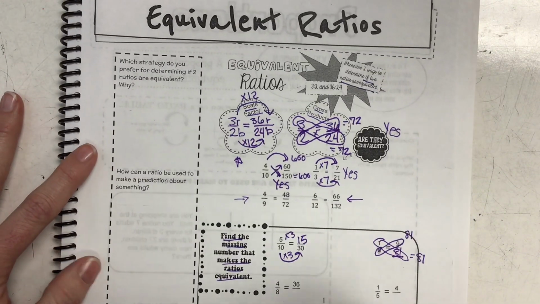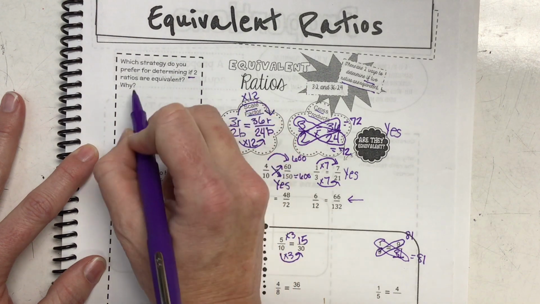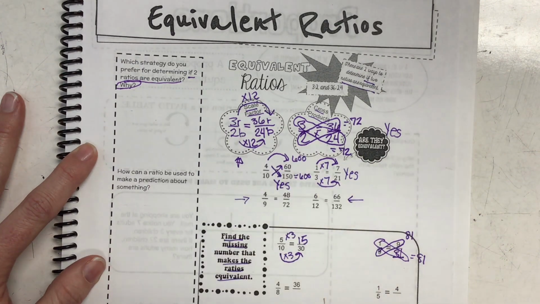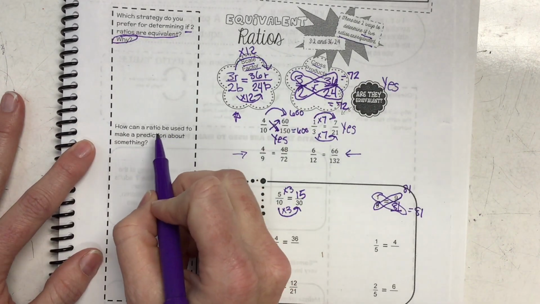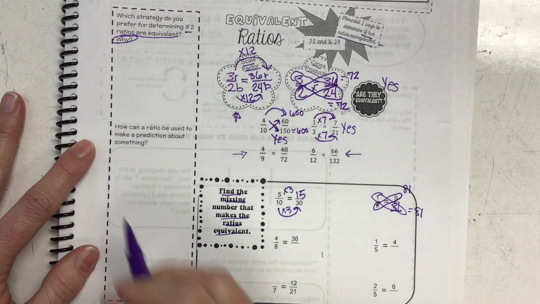Now answer the questions. Which strategy do you prefer for determining if two ratios are equivalent and why? So remember what those were. How can a ratio be used to make a prediction about something? Well, remember what a ratio is.